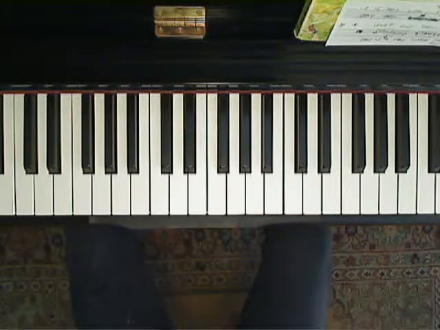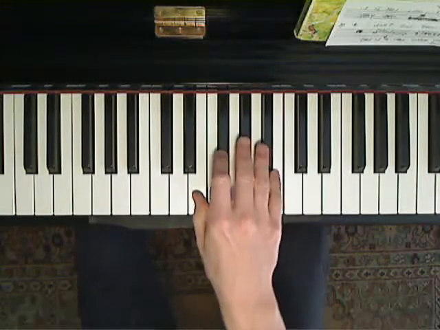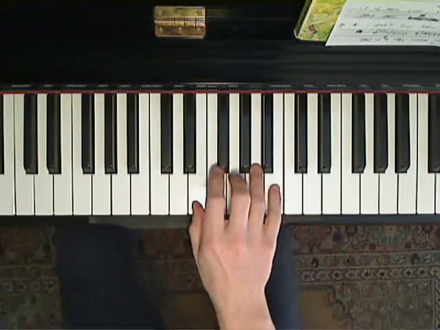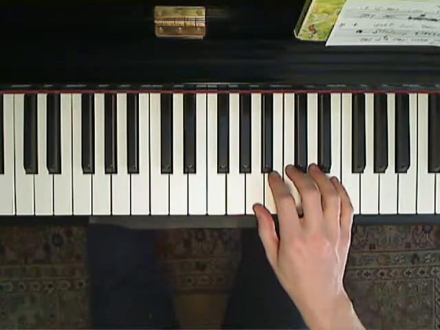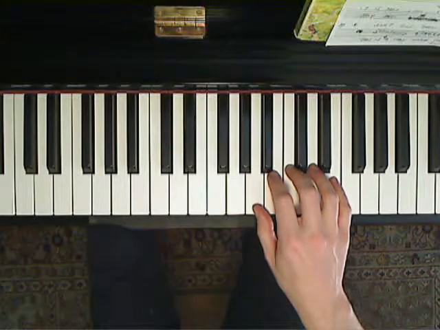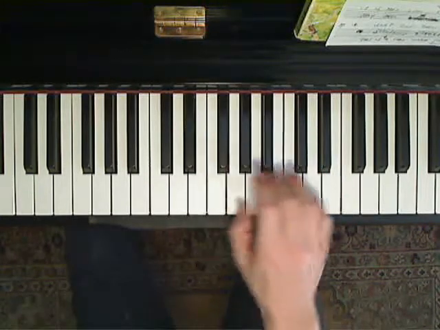So if we want to have a very strong tonal sense, we need a very strong attraction from the dominant, from the fifth degree to the tonic. So we will need to use this chord.